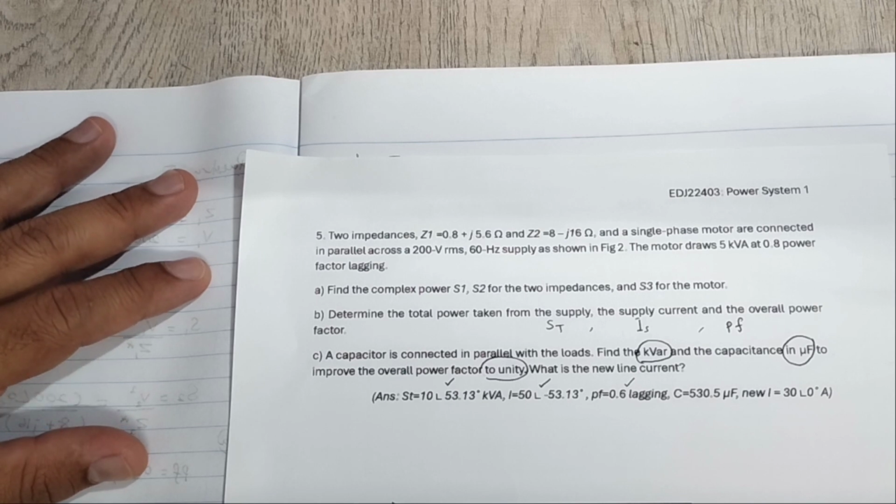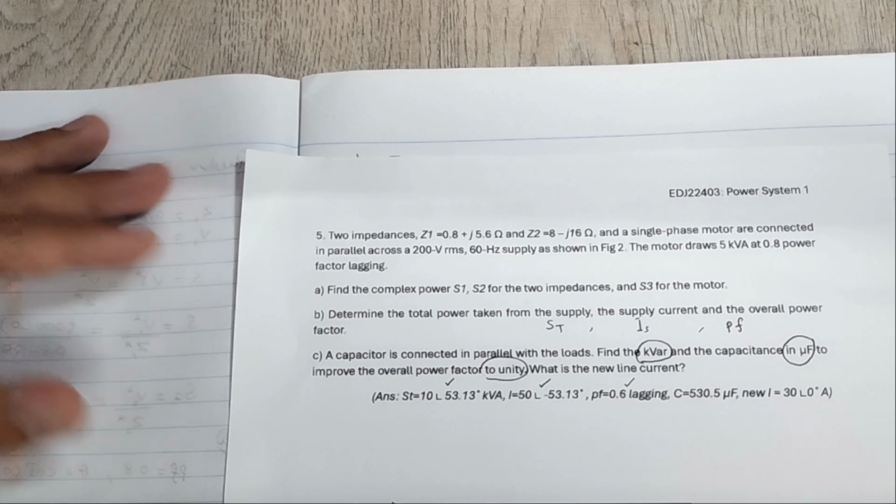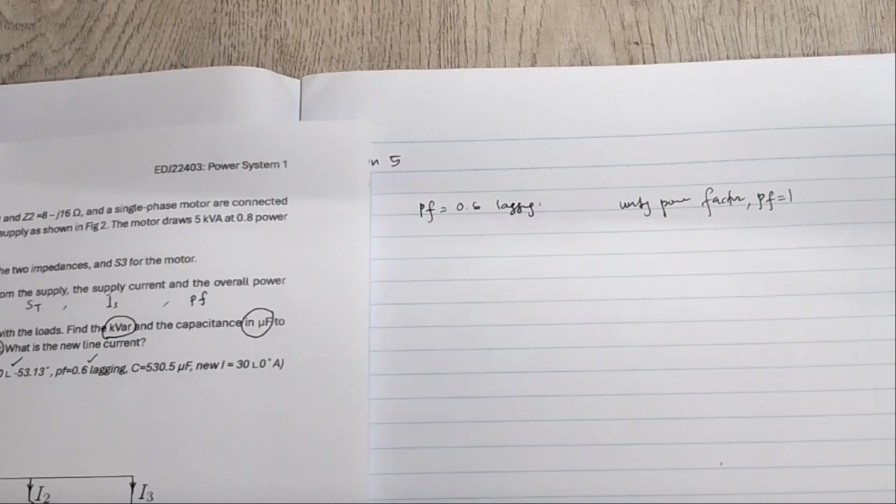Okay. S pula total. P dengan Q tadi daripada Z. Z tu apa? R tambah jX kan, right? Recall back lah. Maksud dia macam ni.